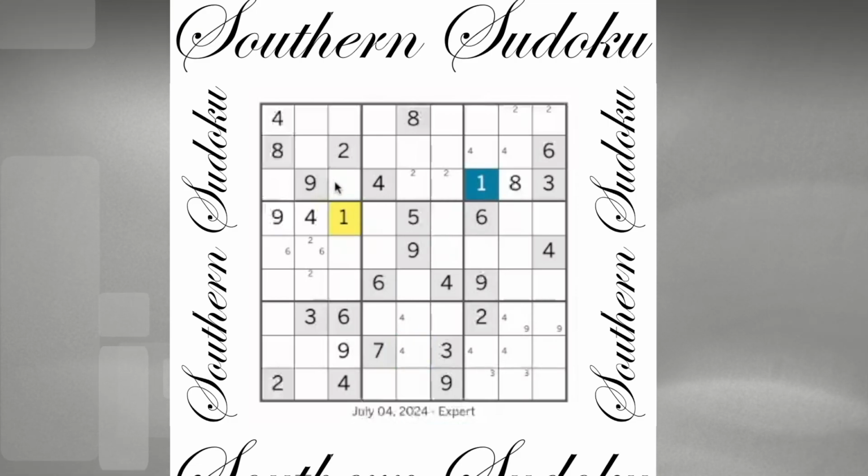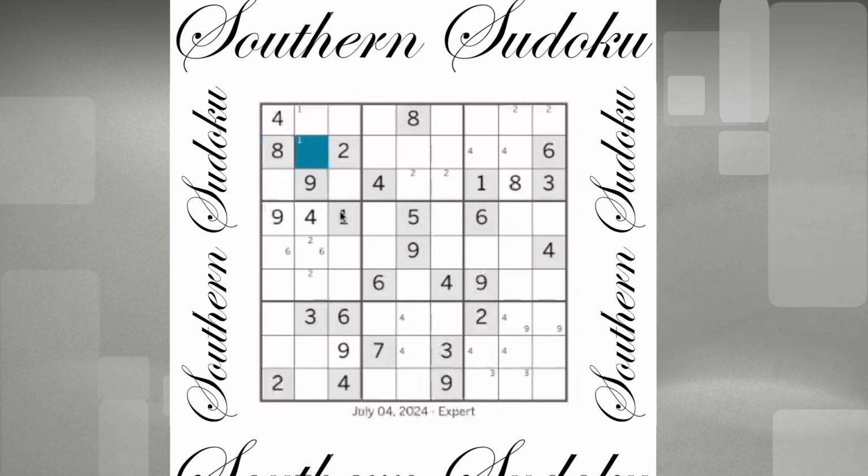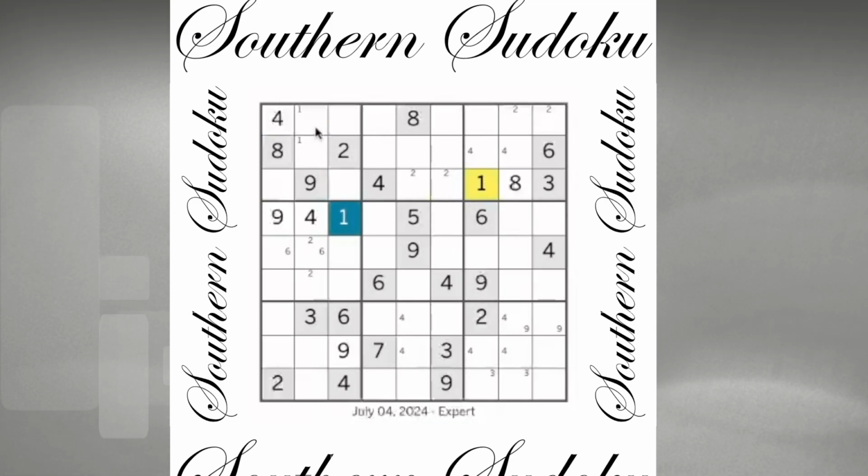I have a 1 here, so 1 can't be in the bottom. I have a 1 here, so it can't be here. So 1 has to be in these two in the center. So if we got a 1 on this side, and the 1 will be in the center here, 1 will be on the left of that.